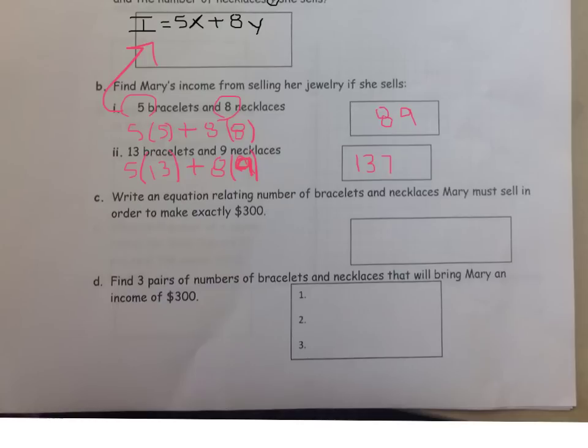Letter C. Write an equation relating number of bracelets and necklaces Mary must sell in order to make exactly $300. So my equation would be 300 is now my income. It goes in for I, equals 5x plus 8y.